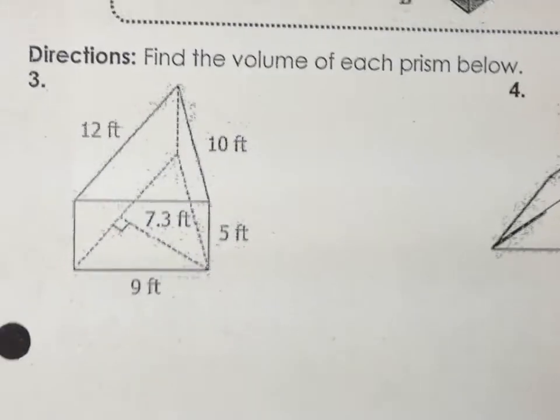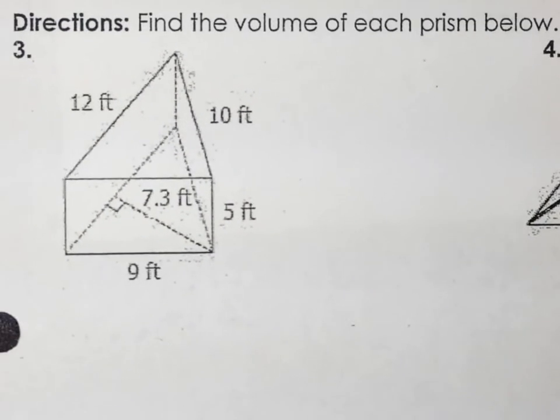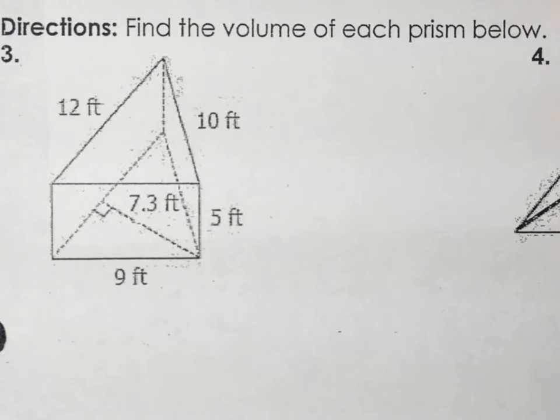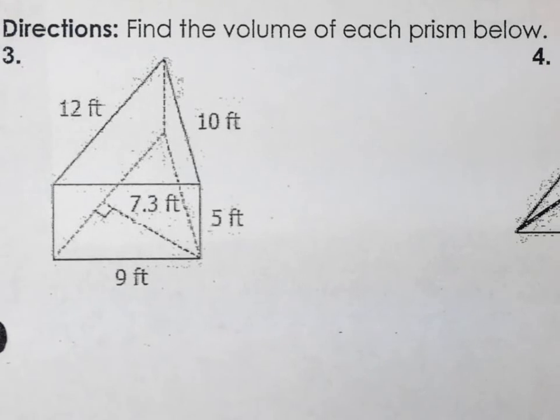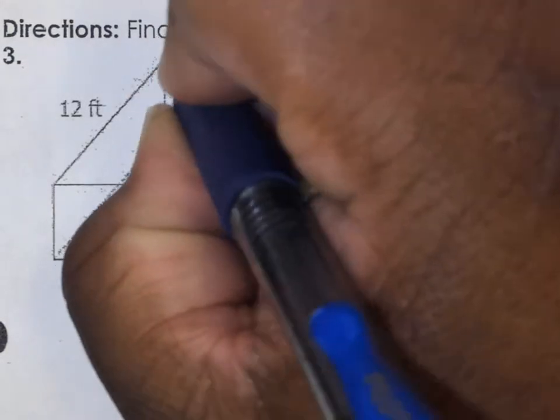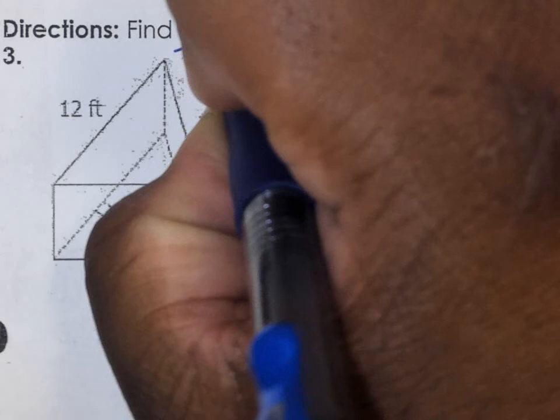Number 3. Find the volume of each prism below. Number 3, Juan, what shape do you see? It's important to identify first so we make sure we're doing the right thing. It's a triangular prism.